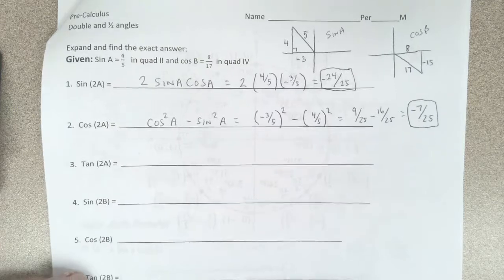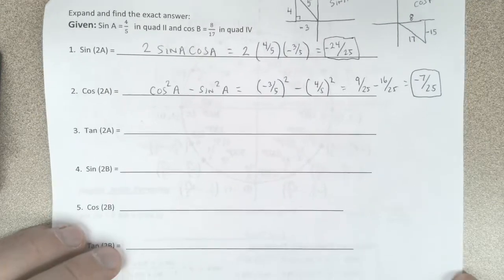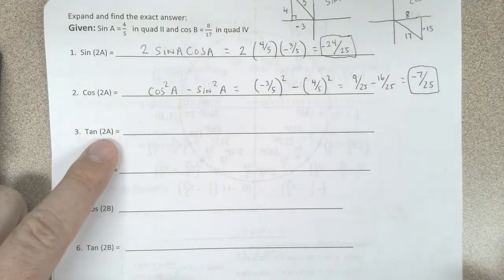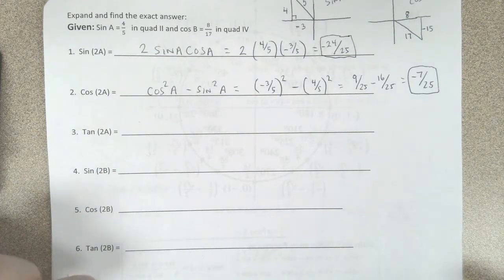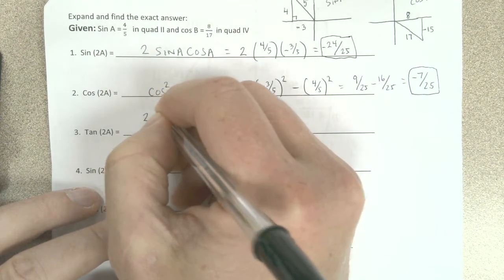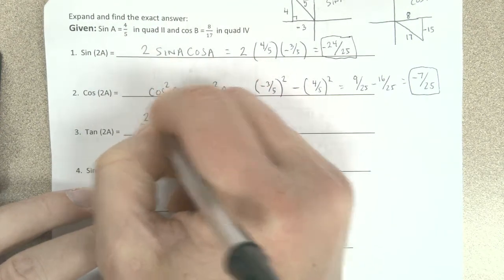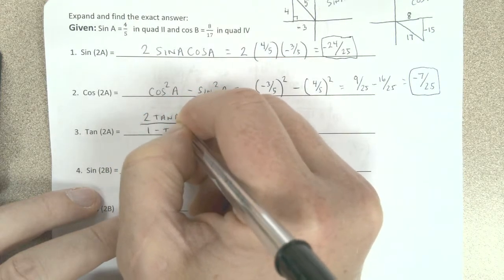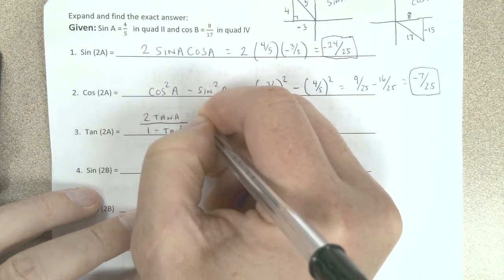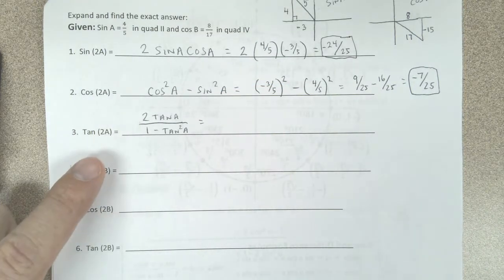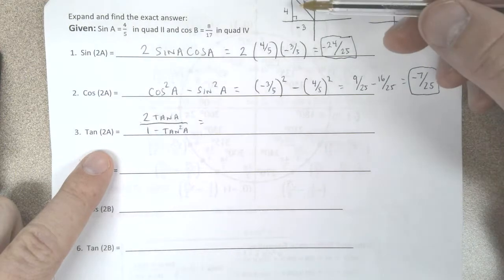Okay. Now let's do a tangent one, and then we'll do a double or a half angle formula. So tangent of 2A, again, my formula to expand that is going to be 2 tangent A all over 1 minus tangent squared A. All right, so if I fill in my values here, tangent A, again, I'm going back to my triangle.